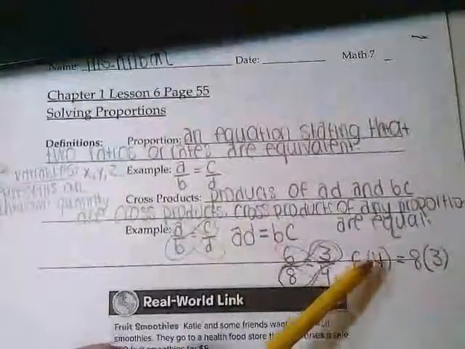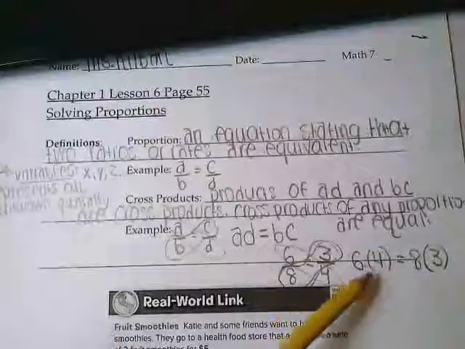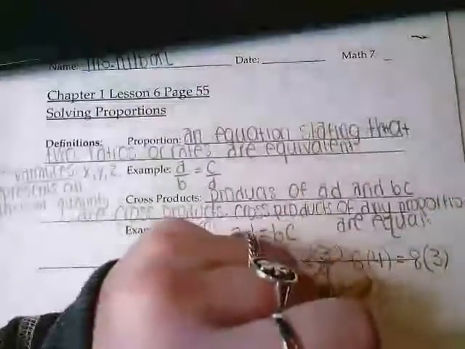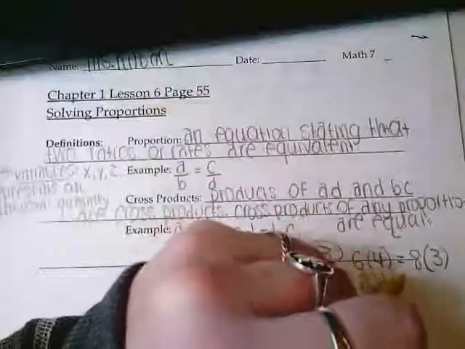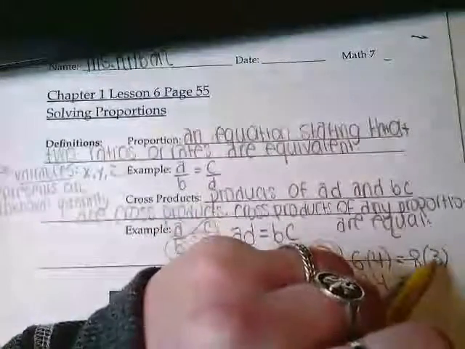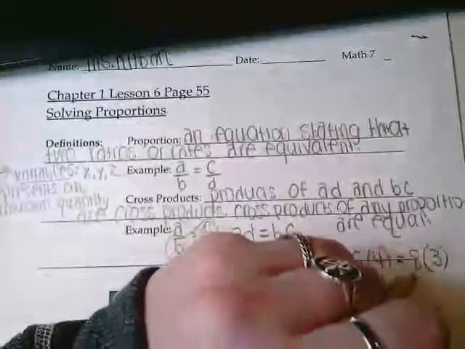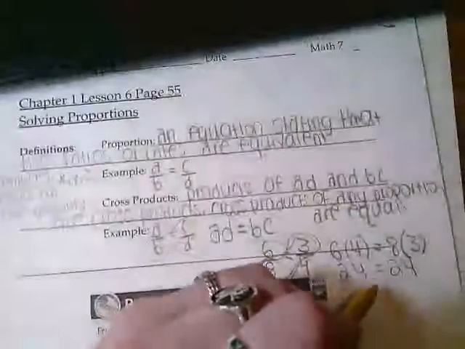And you'll also notice that right here, I didn't actually write out the multiplication sign. I didn't do a times symbol or dot, which you might see sometimes as well. So 6 times 4, you get 24. And 8 times 3, you also get 24. And 24 does equal 24, so that makes sense.